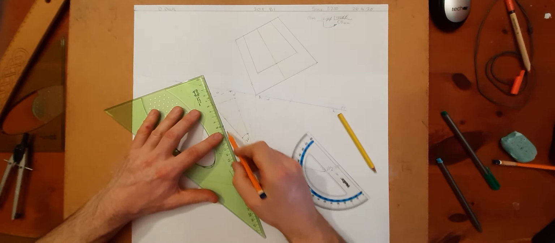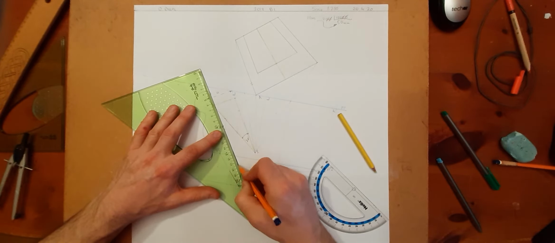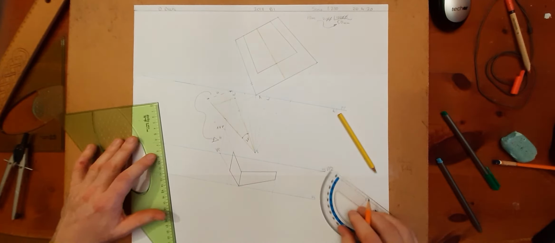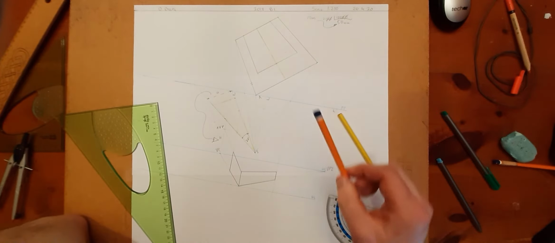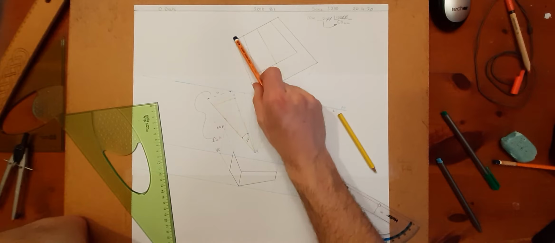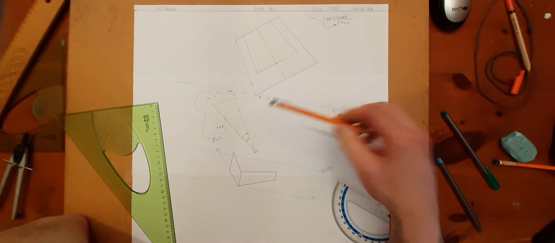So now we can run this up here, and we can do this piece in heavy, and we can finish that down to there. Another thing to note is we could have drawn a third vanishing point, but there's no need, because if I can draw this line and this line, for example, I can run this back over here, and I can just drop down this point to find it.